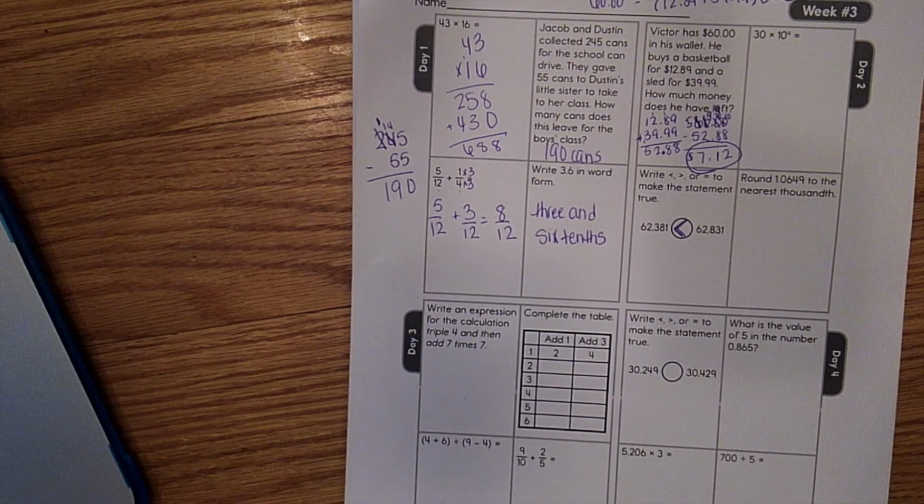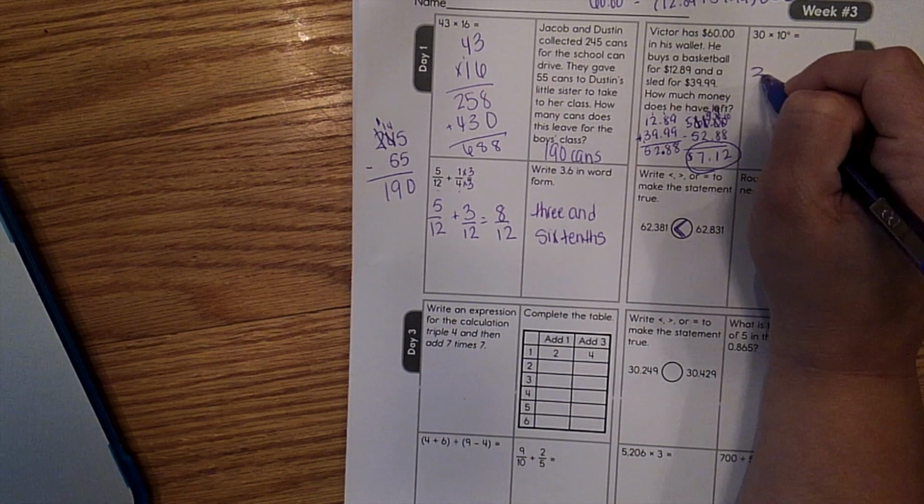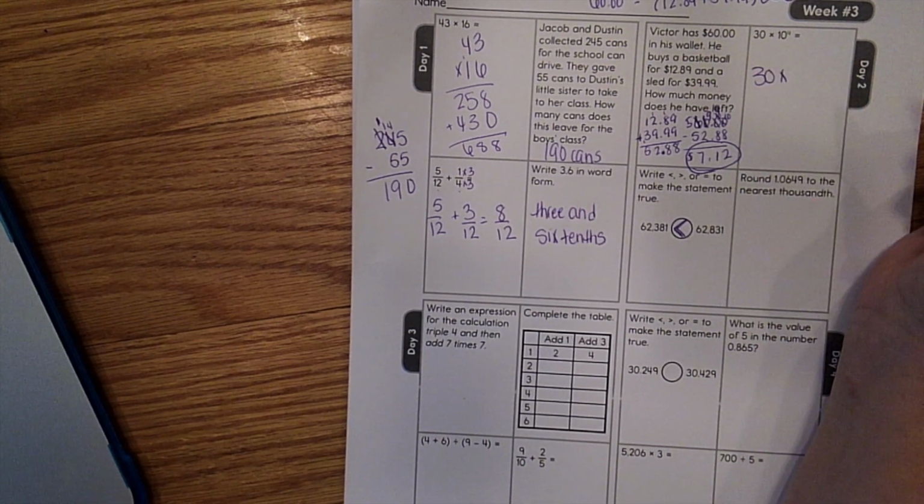So this becomes 62,381 is less than 62,831. Next one, 30 times 4, 10 to the fourth power.